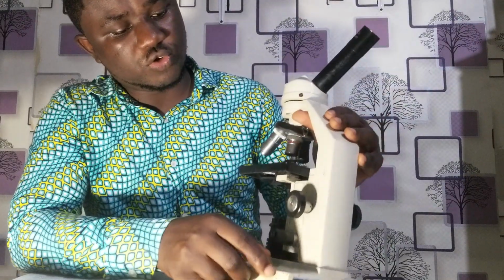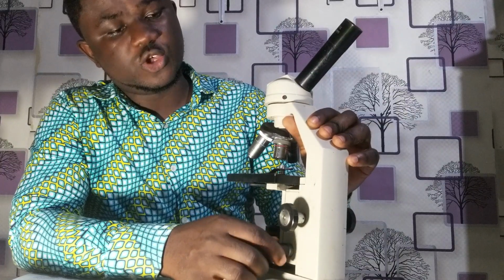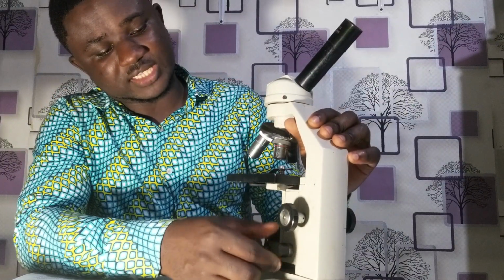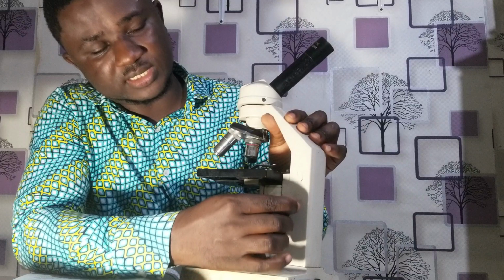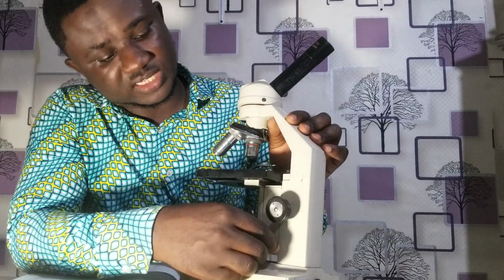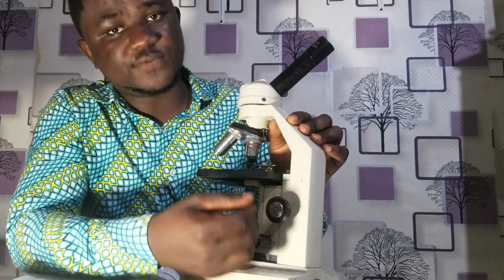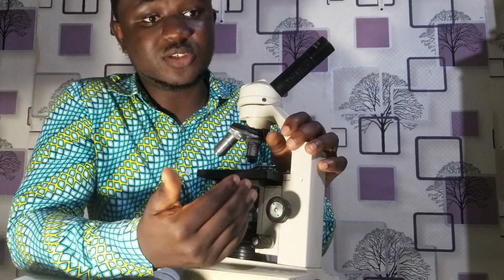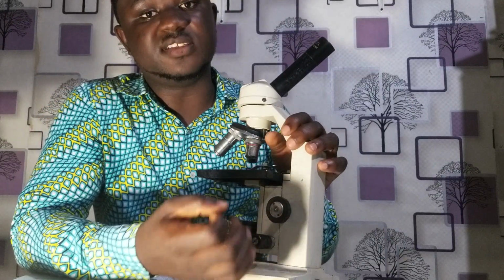And you should also know the various forms of adjustments. So this is the fine adjustment knob for this microscope, and then this is the rough adjustment. They are mostly used for focusing the microscope, and most modern microscopes have a different design from what I have here. And so let's continue.